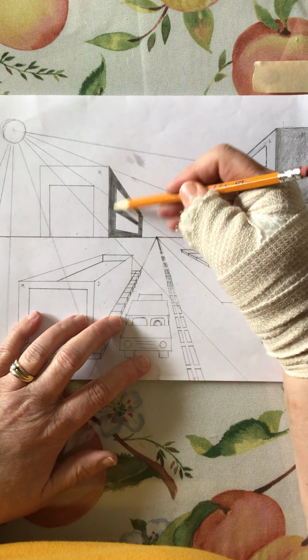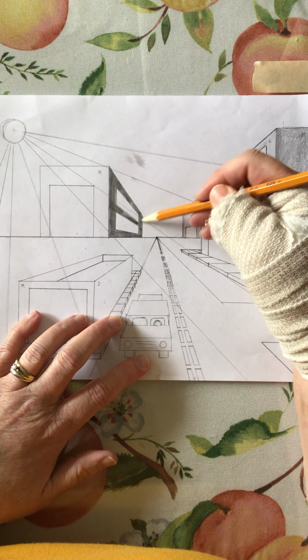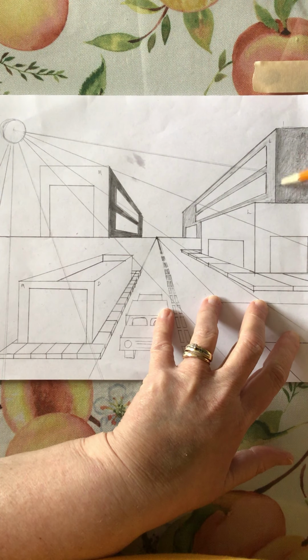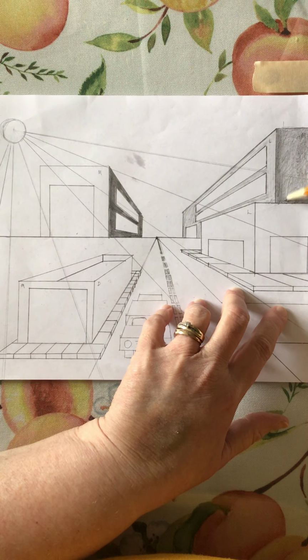So here is dark, here is medium, and here is light.